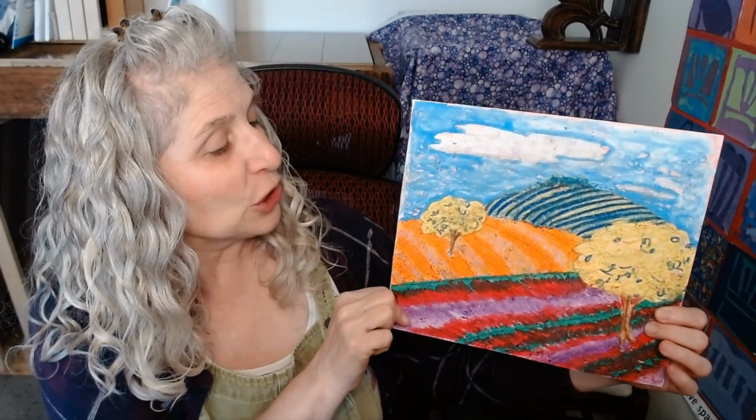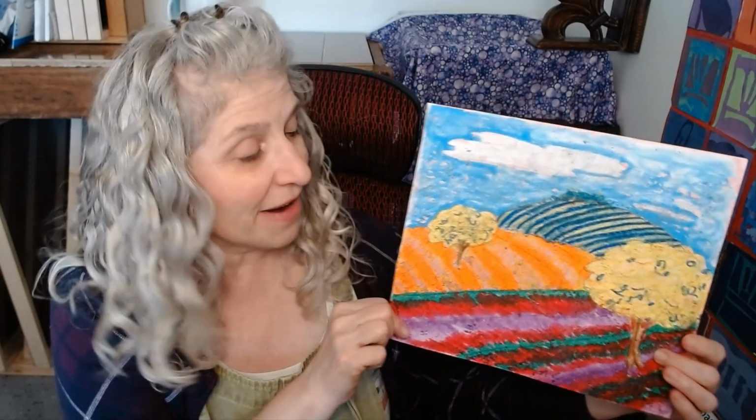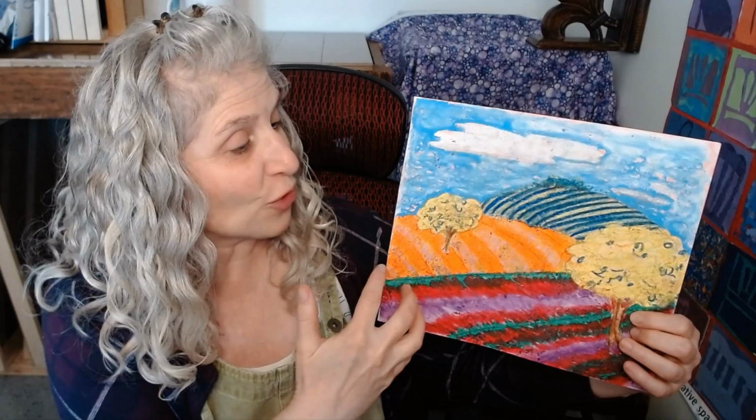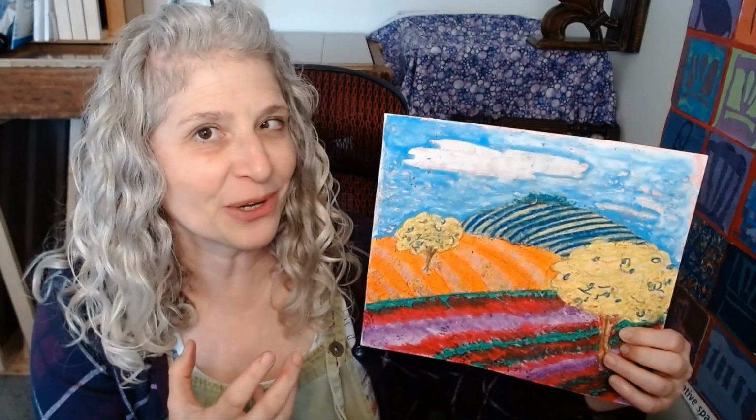I know a young artist, Dylan, who has requested on several occasions to create a full color landscape, and I've been wanting to teach a lesson on how to create depth and just doing some cool stripes to create that farmland crop look. Let's get going.